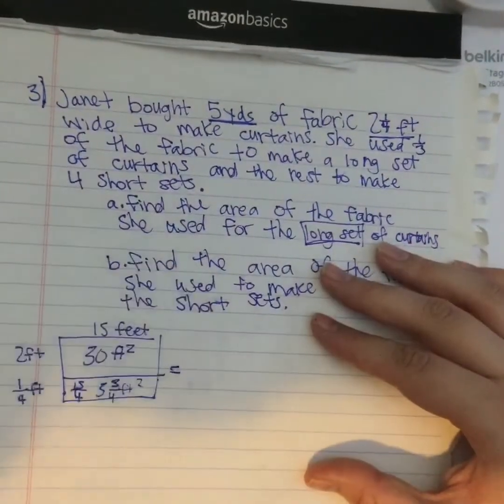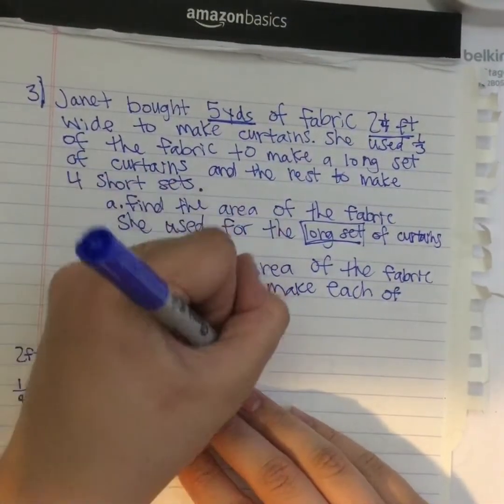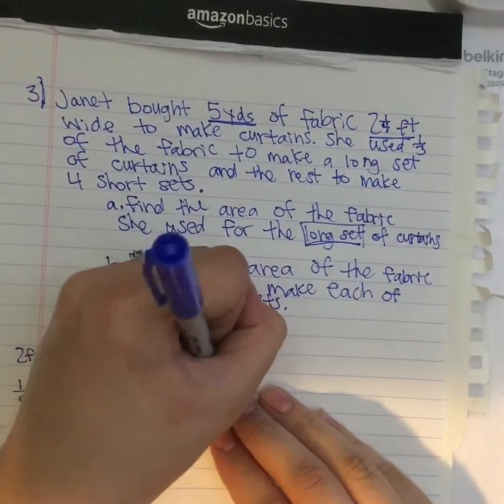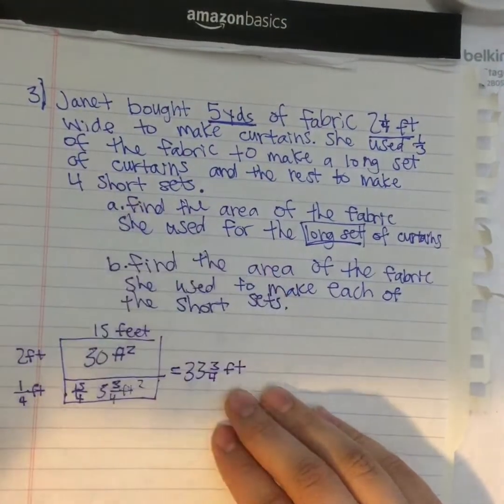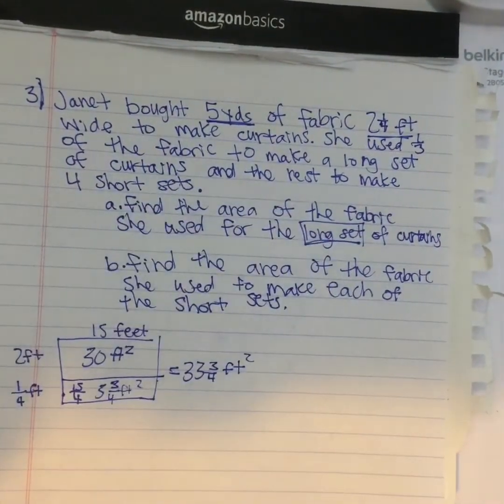Adding both of those together, we get 33 3/4 feet. That's our total amount squared. That's the total amount of fabric that Janet bought.